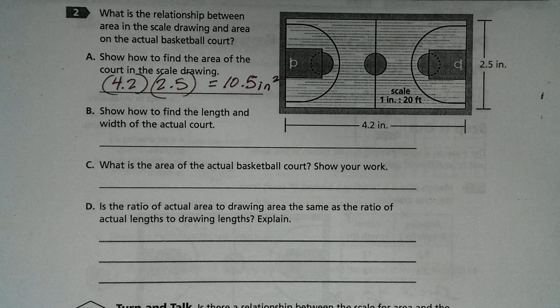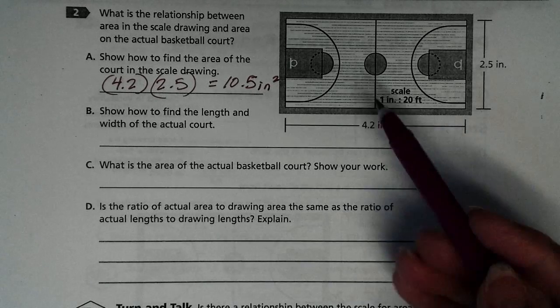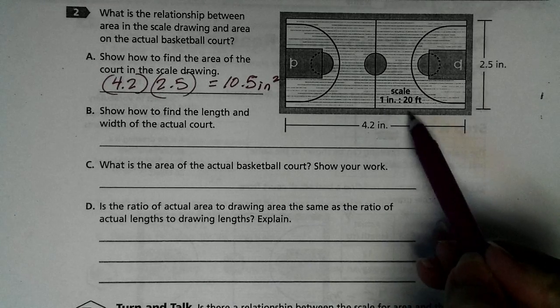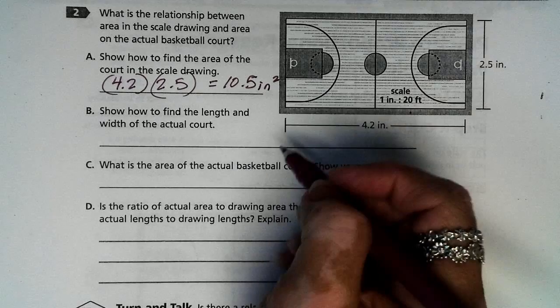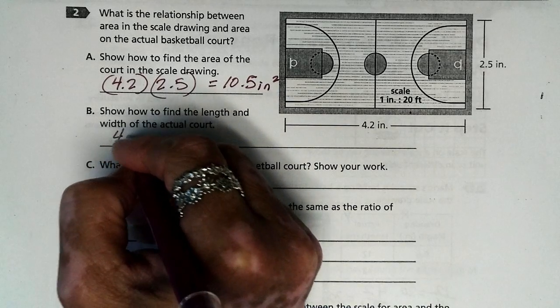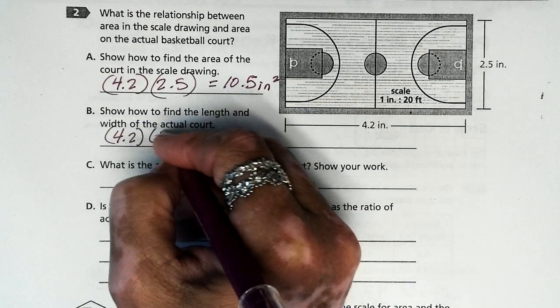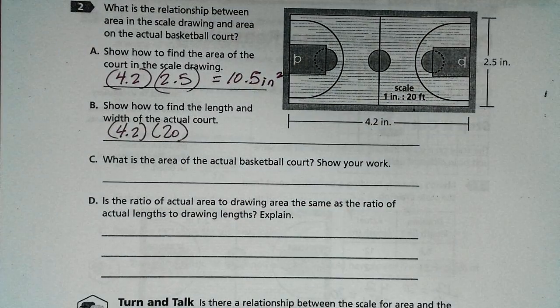Then B says, show how to find the length and width of the actual court. If we know that this is 4.2 and our scale is 20 feet, we're going to take that 4.2 and multiply it by 20.